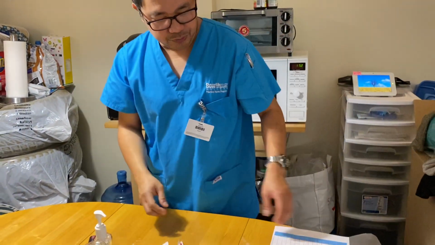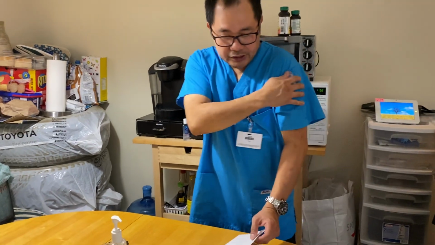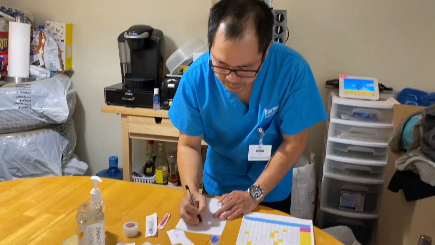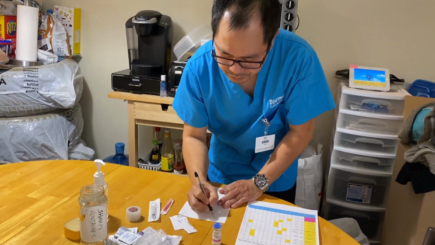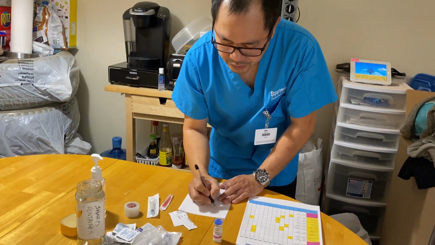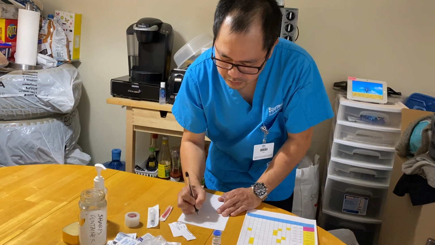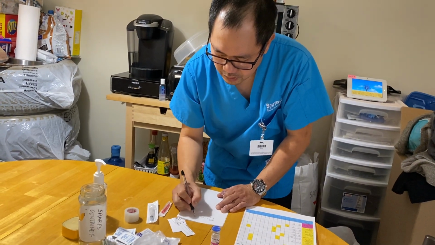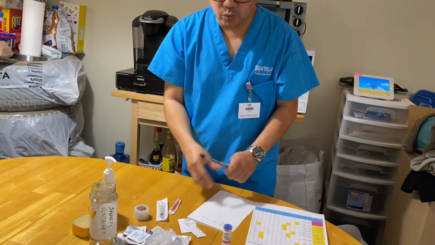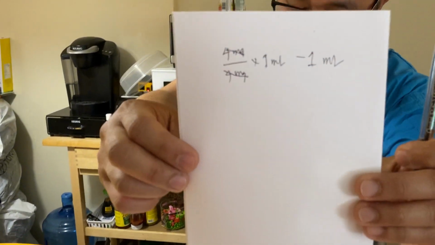Now I'm going to compute for the dosage that we're using. The desired dose is 4 mg over stock dose 4 mg times 1 ml. Cancel, it would be 1 ml. So I'll be needing 1 ml of medication.